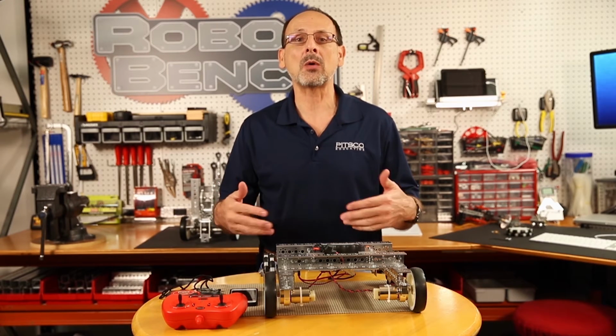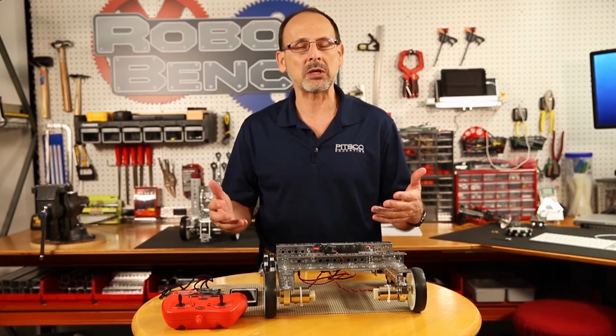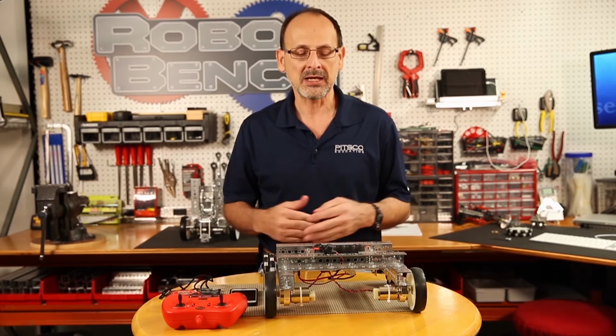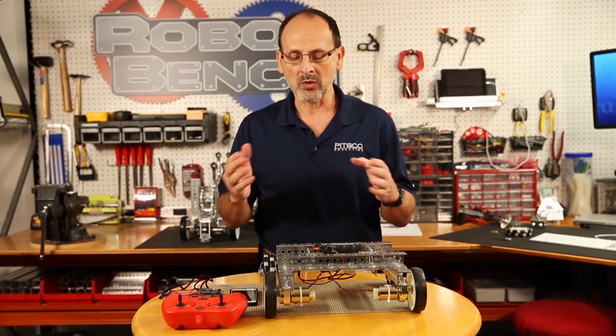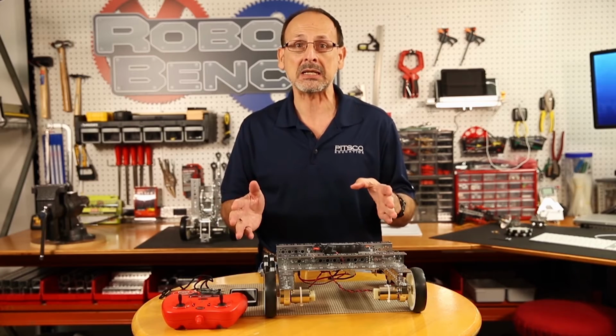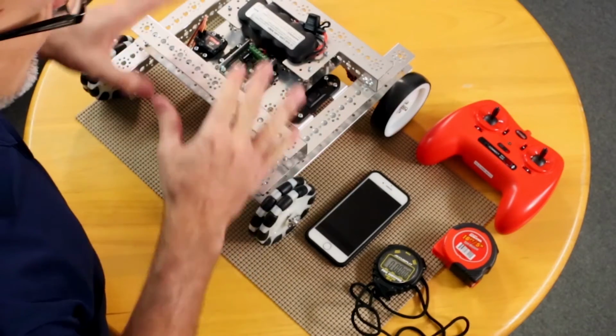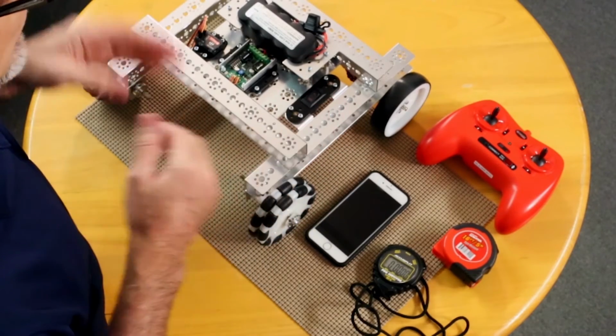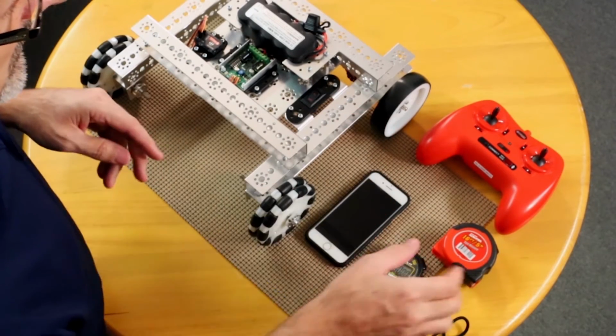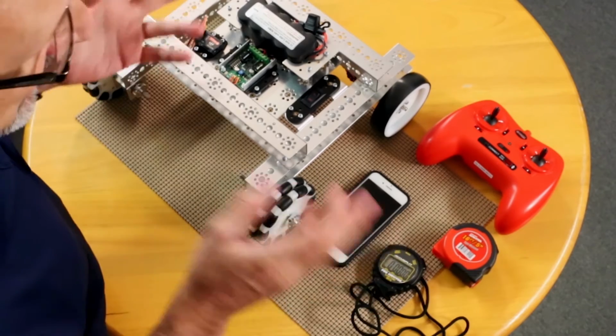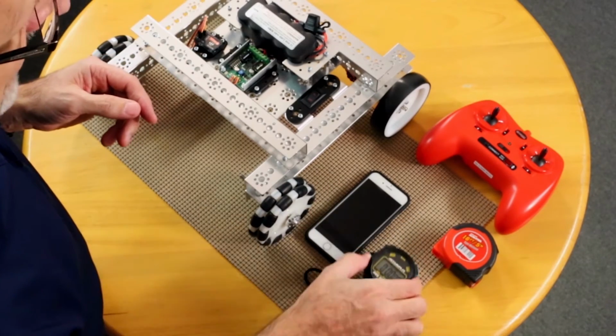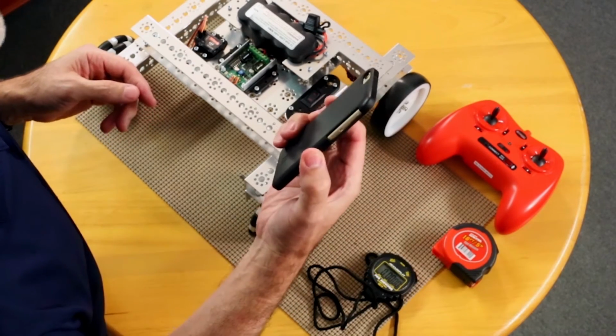One of the first things that we always want to know when we're driving, whether it be a car or bus or anything, is how fast are we going. So we're going to figure out exactly what we need to be able to determine speed. So I want to gather a couple of things. We need our robot, we need our remote control, we need a tape measure, we need some kind of a timing device, whether it would be a stopwatch or a cell phone, smartphone.